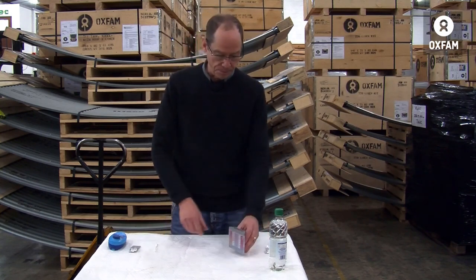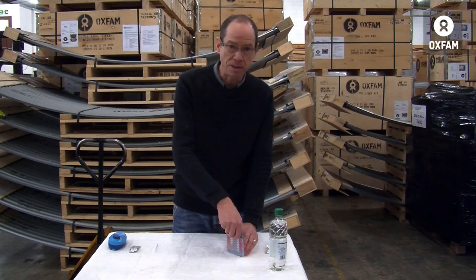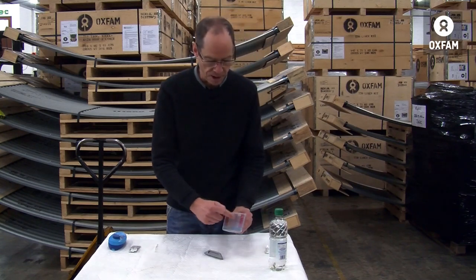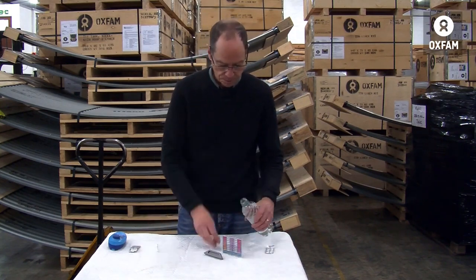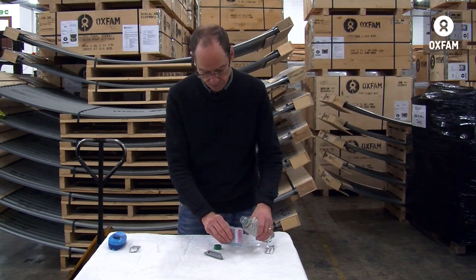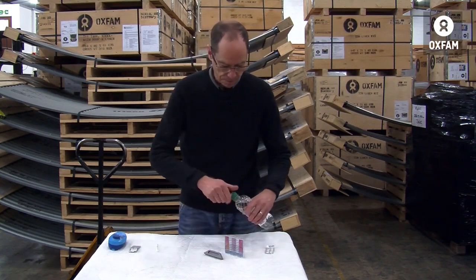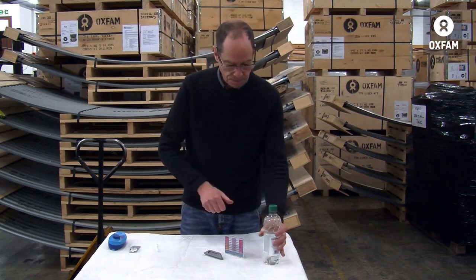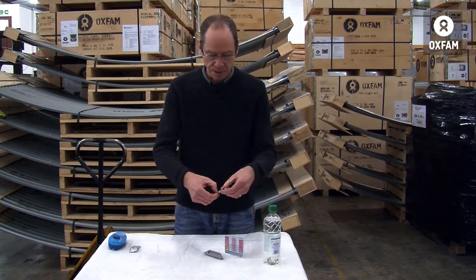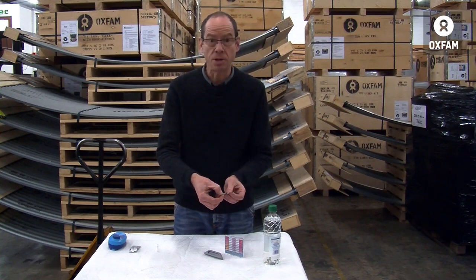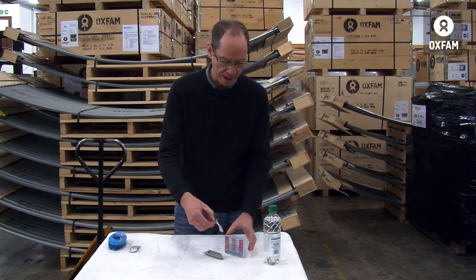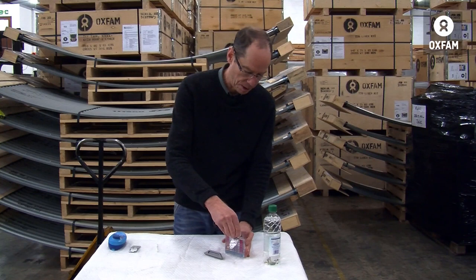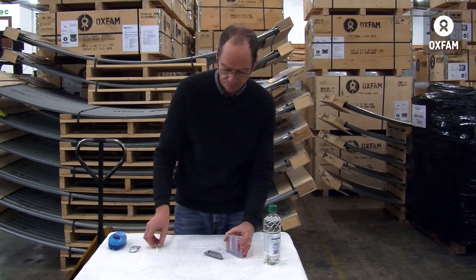So to use the Pooltester, you take your sample and add it to this vial on one side. You then take your DPD tablet and add it to the sample. You're careful not to touch the tablet with your fingers, so I break the foil with my fingernail, tear it back, and add my tablet.